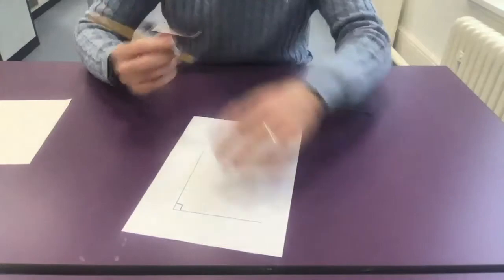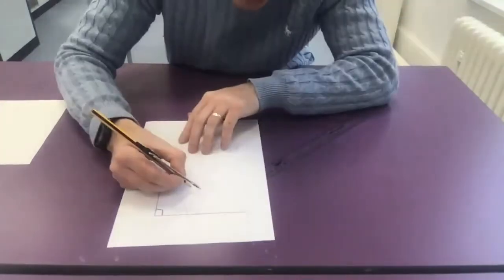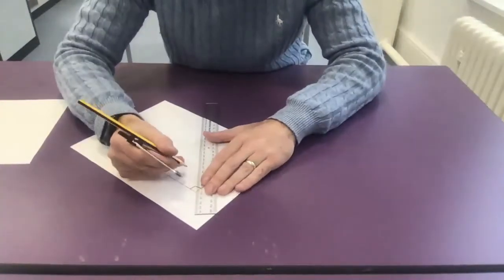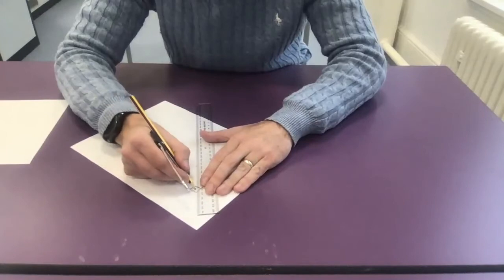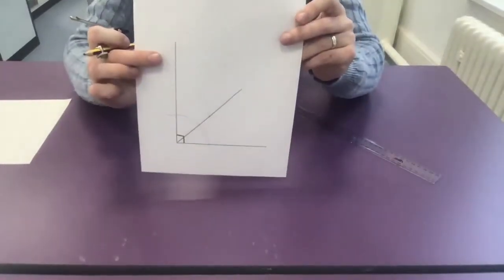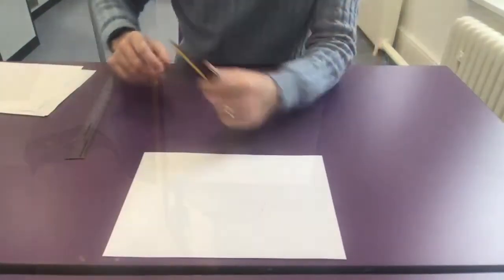Now, there you go, guys. And at the point that these two overlap, I'm going to draw a dot, and I'm just going to join everything up right into the center of my angle. And what I'm left with are two perfect 45-degree angles. That's how you do that, guys. Well done. All right, folks.